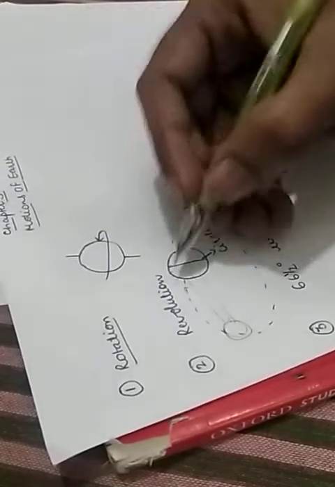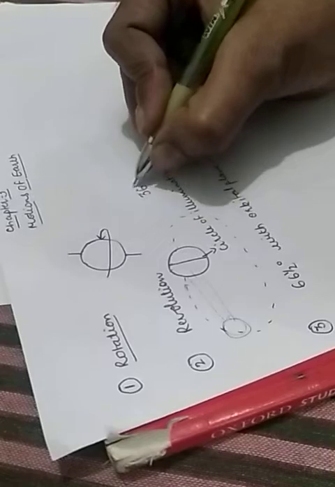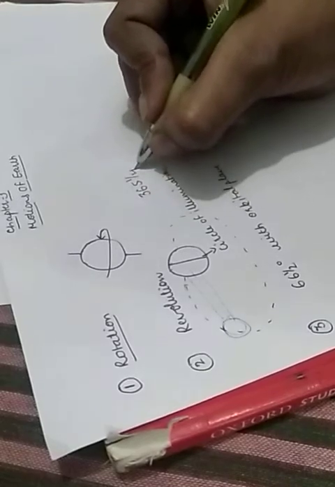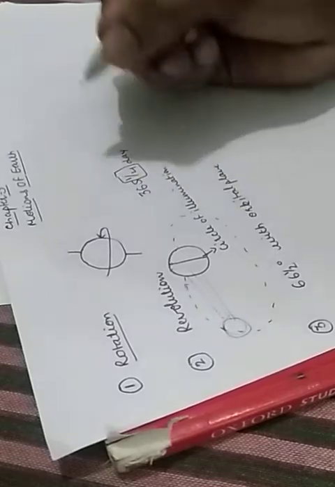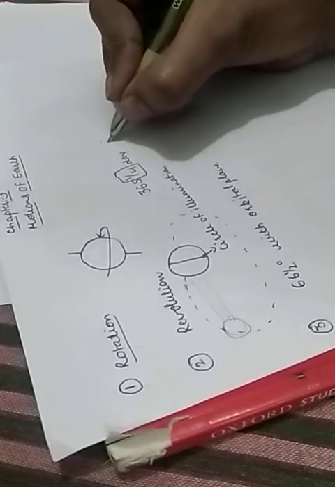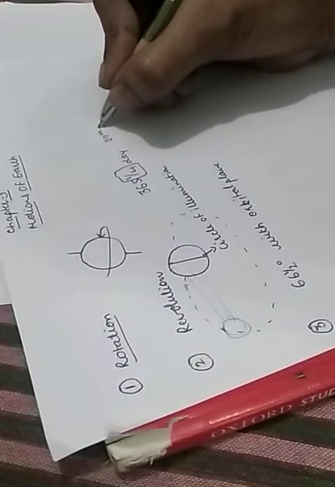The Earth revolves around the Sun in 365 and 1/4 days. Why this 1/4 day? After every 4 years we have the 29th of Feb, so this 1/4 day is added like this.